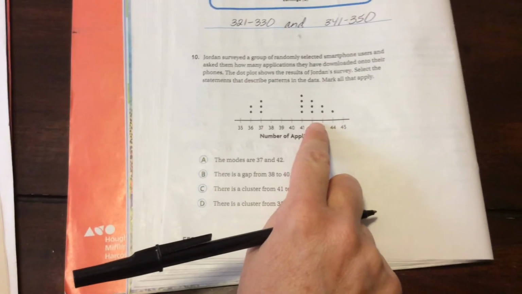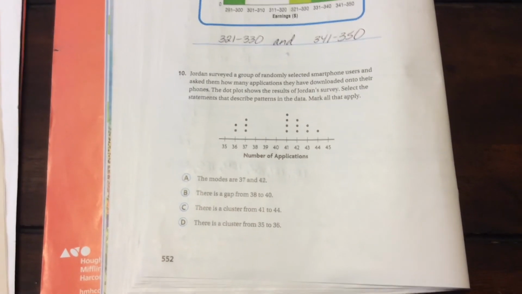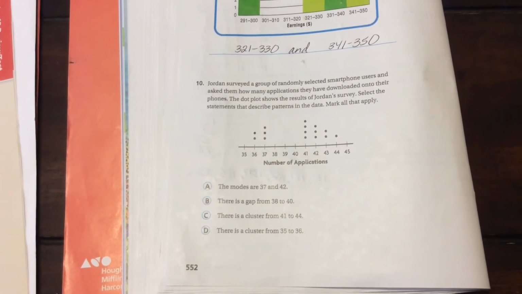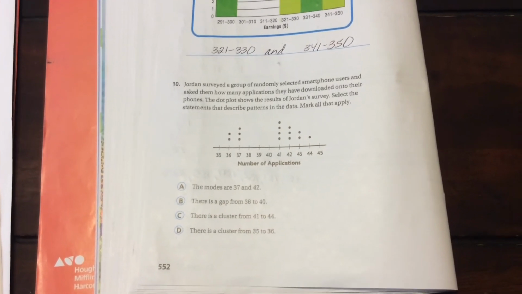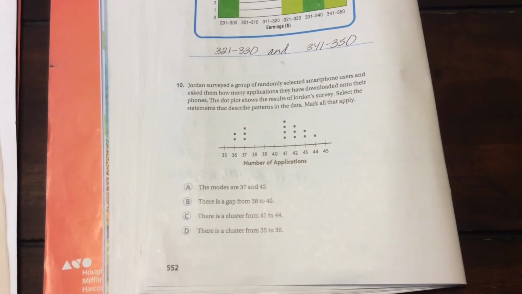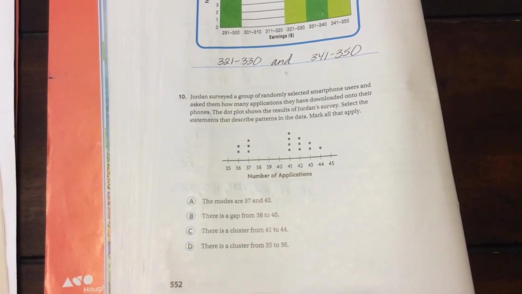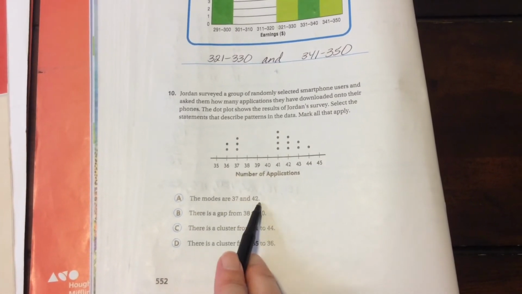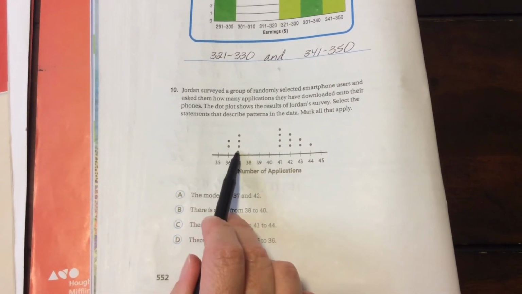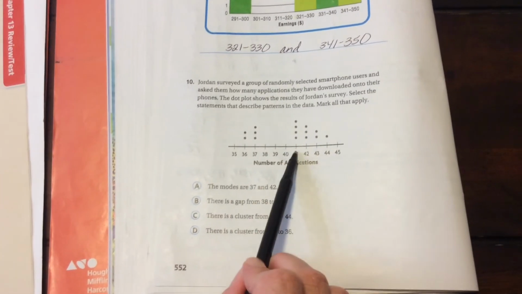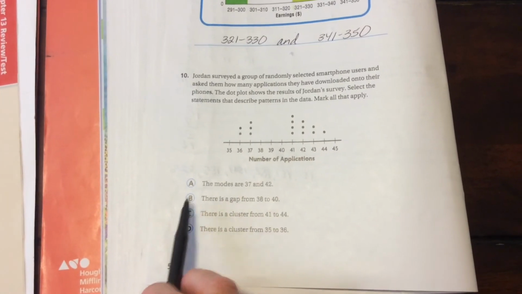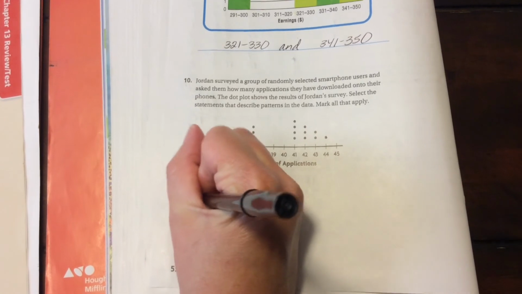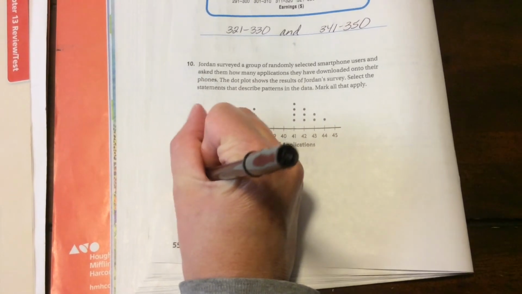Okay, number 10. Jordan surveyed a group of randomly selected smartphone users and asked them how many applications they have downloaded onto their phones. The dot plot shows the results of Jordan's survey. Select the statements that describe patterns in the data. Mark all that apply. So it says the modes are 37 and 42. That's not true because the mode would be 41. Part B, there is a gap from 38 to 40. That is true. So I'm going to fill that one in.